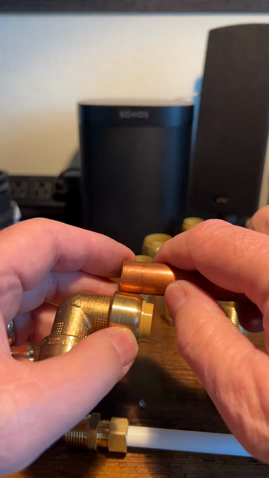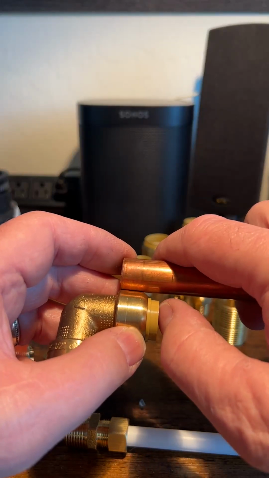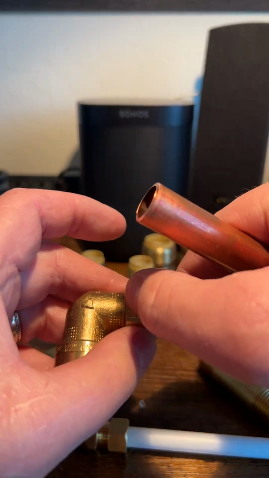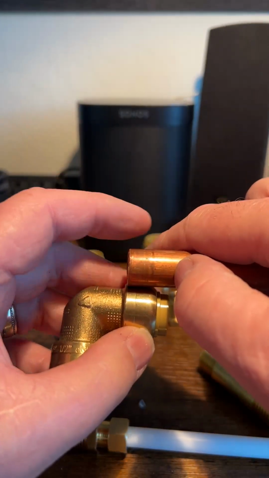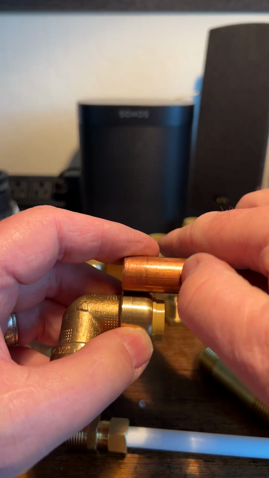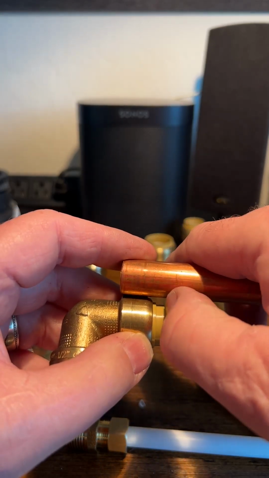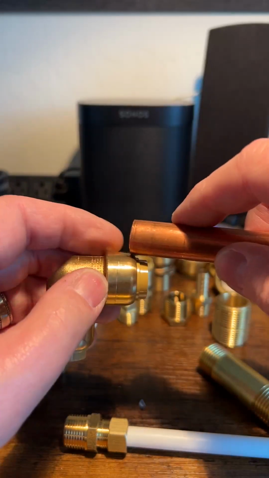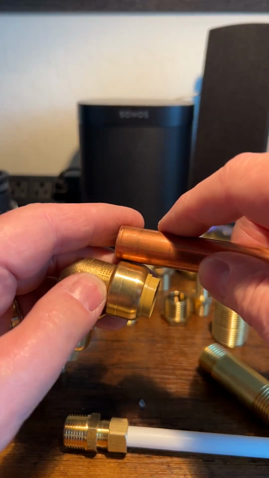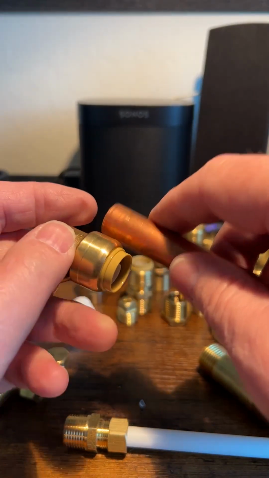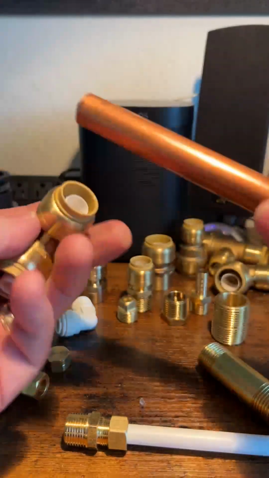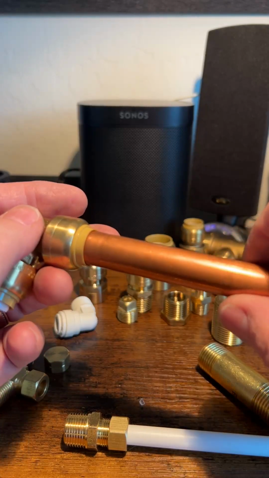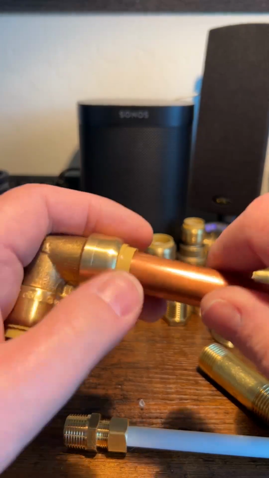I always mark where I'm going to put this in. So you see, it's going to stop right there. The pipe, when it's inserted all the way, it's going to stop right there. So I would put a mark. I'd take a black magic marker, I would mark it right there so that I would know if I got it in all the way. Because when your hands are really slippery or whatever, and you go to push that in, it'll grab right away. I mean, it'll grab.